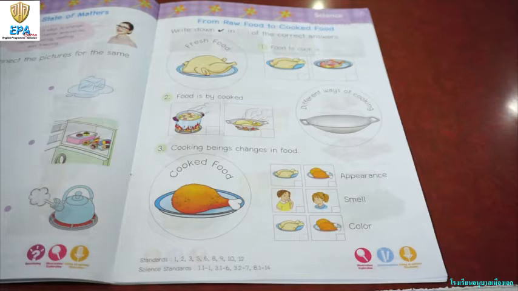Okay kids, we are still going to talk about changes that materials undergo. And these changes can be seen from our foods. Yes, raw foods can be changed into cooked food. So if you are ready, we are going to start. Please open your book on page 17.